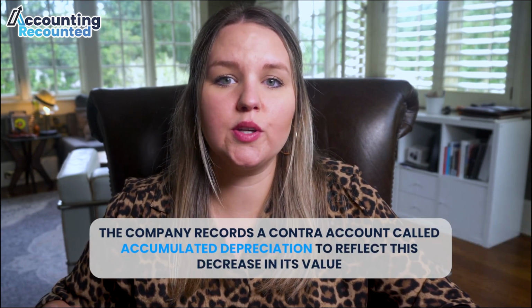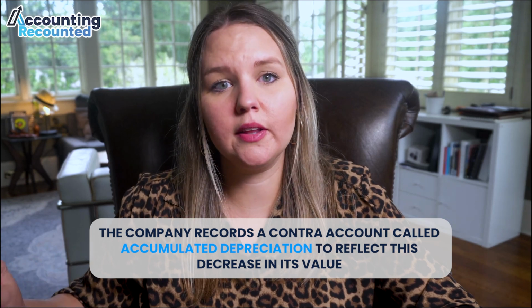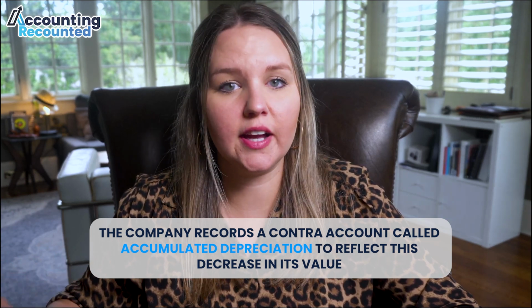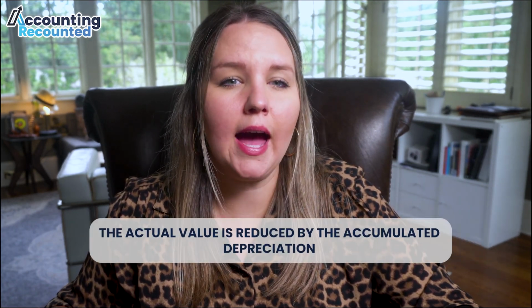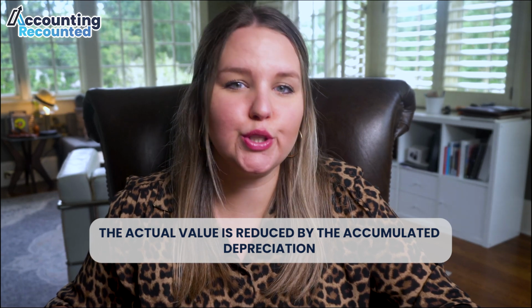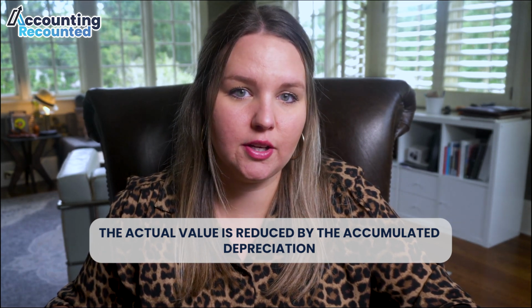When a company buys a tangible asset, let's say a delivery van, for example, it initially records this as an asset on the balance sheet. However, as the van ages and its value decreases, the company records a contra account called accumulated depreciation to reflect this decrease in its value. So the van's original cost remains on the balance sheet, but the actual value is reduced by the accumulated depreciation.